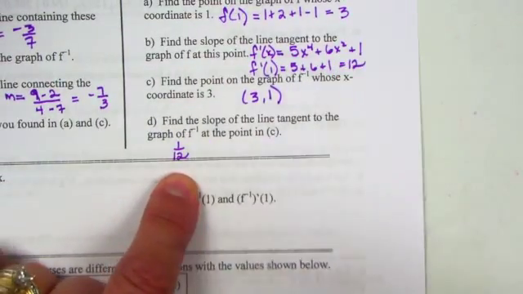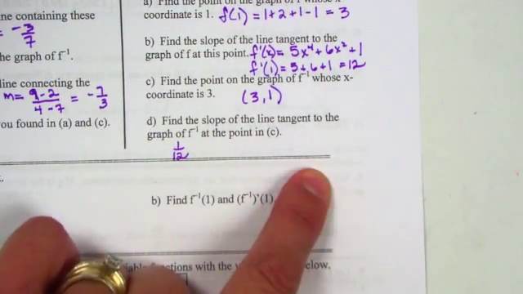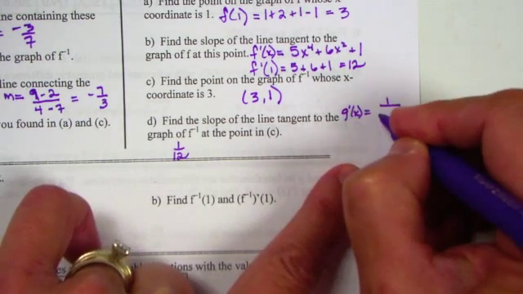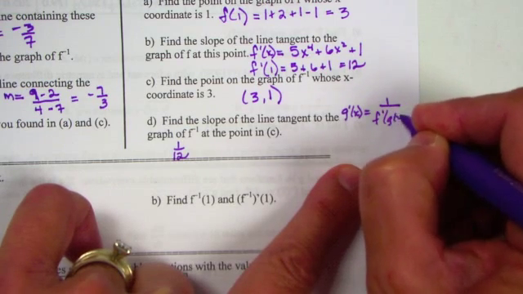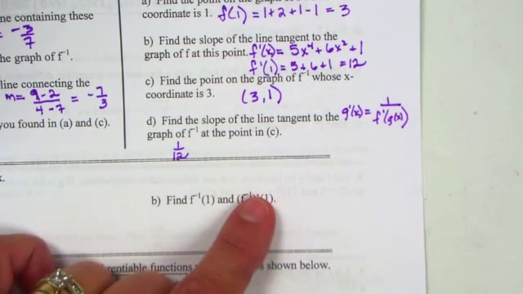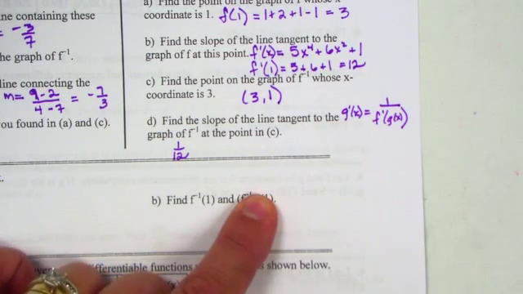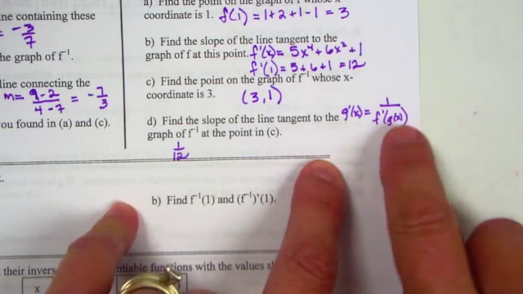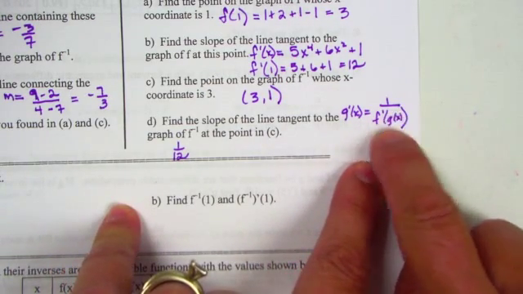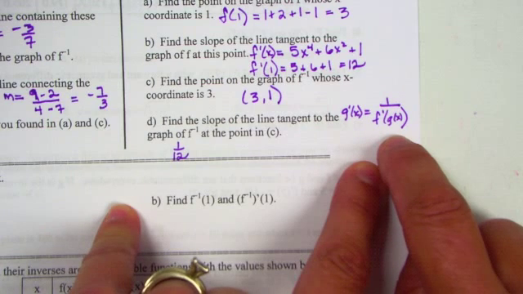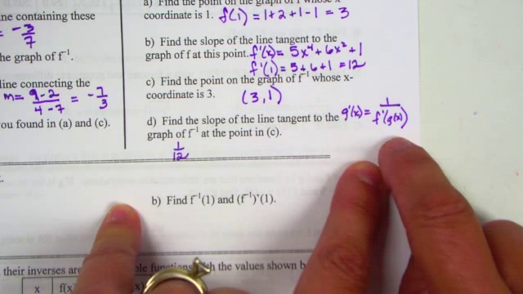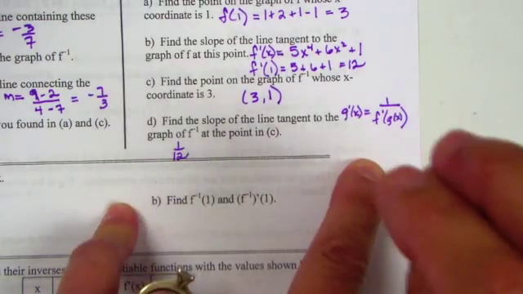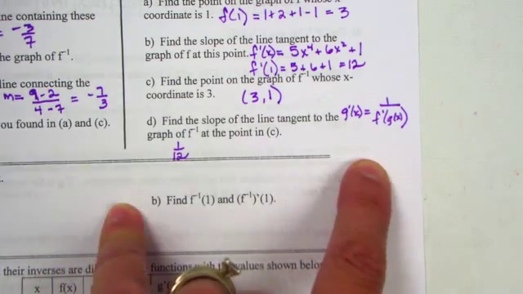Right? Okay, so go back to that definition we just wrote down over here. G prime of x is equal to 1 over f prime of g of x. Tell me what g of x represents. The inverse function. What value of it? It's the y value of the inverse.